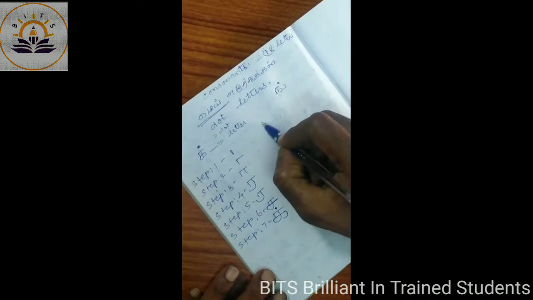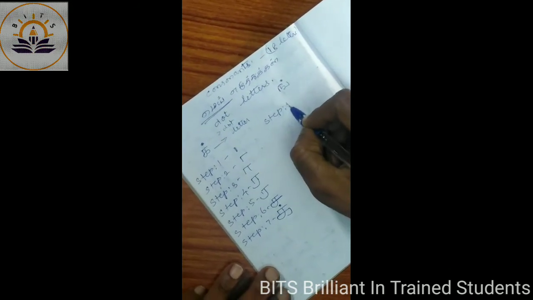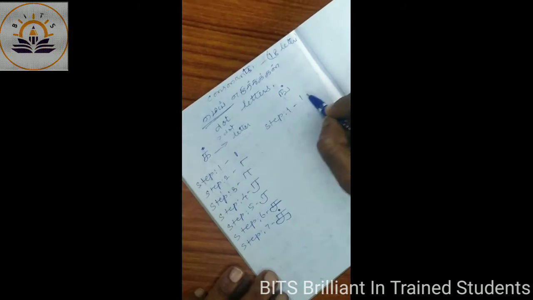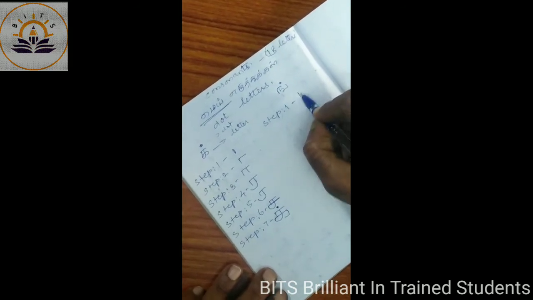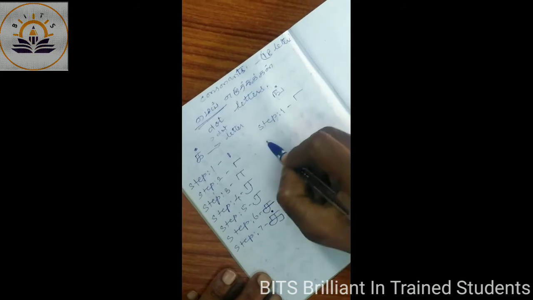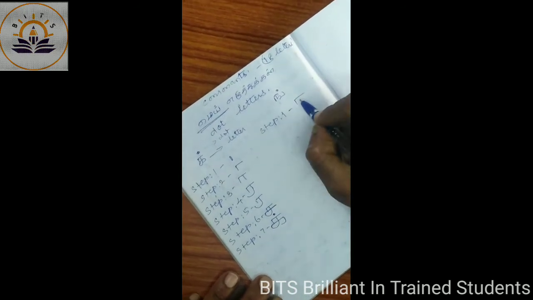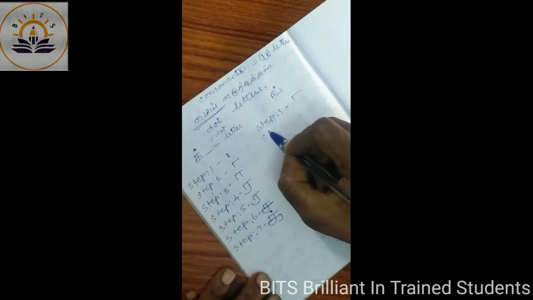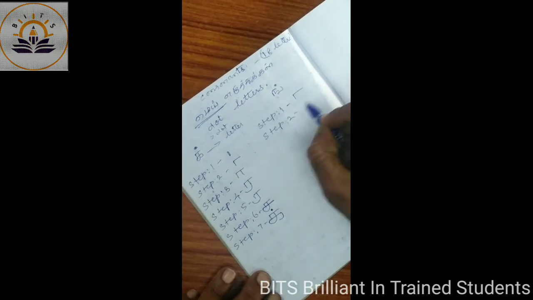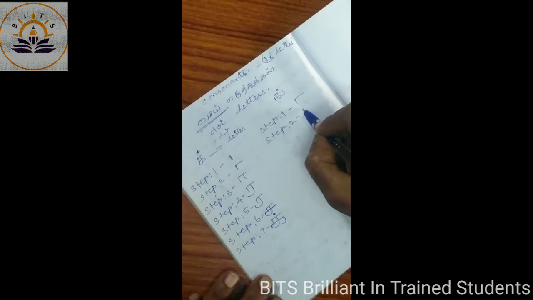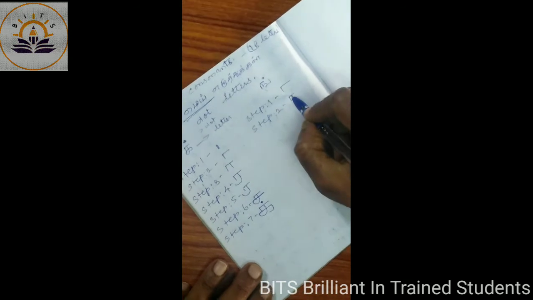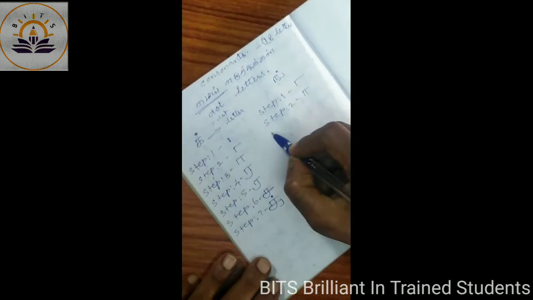That is step 1. Like the same ik, one standing line, then sleeping line. Step 2, one standing line, sleeping line, and another one standing line.